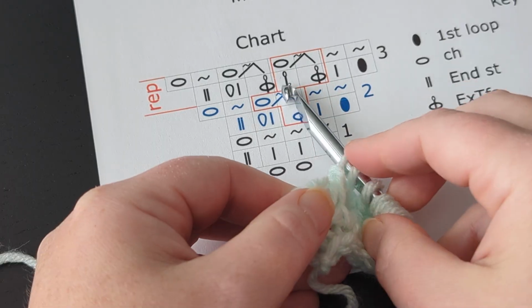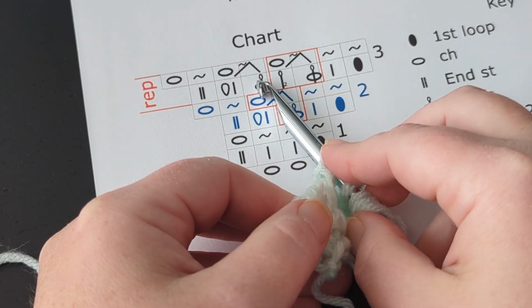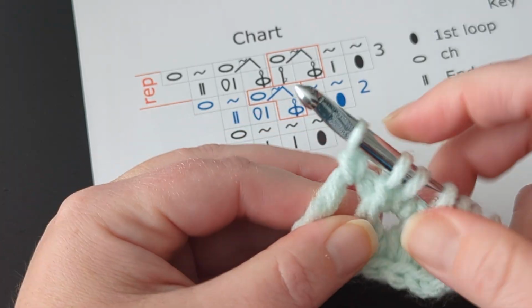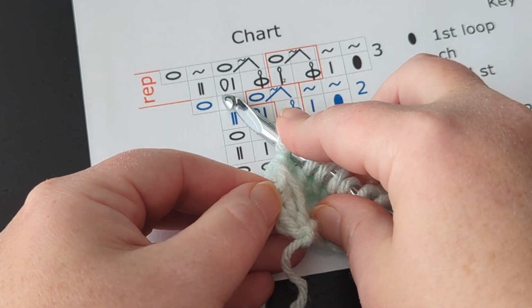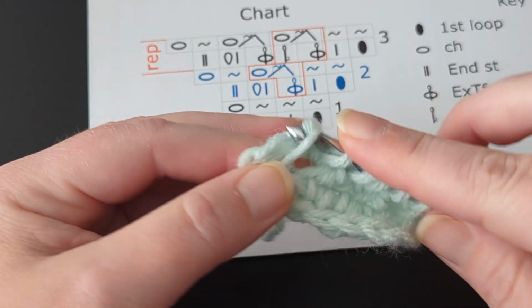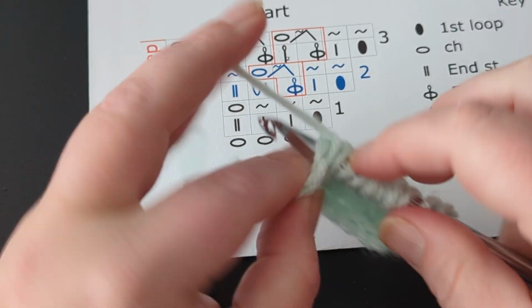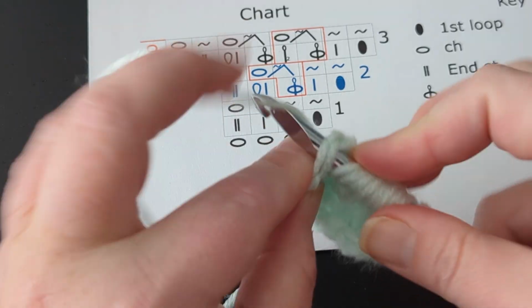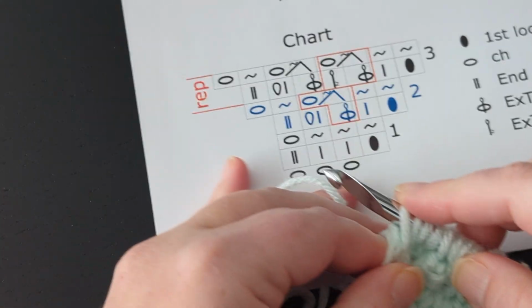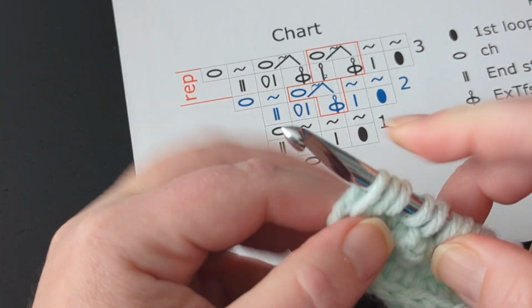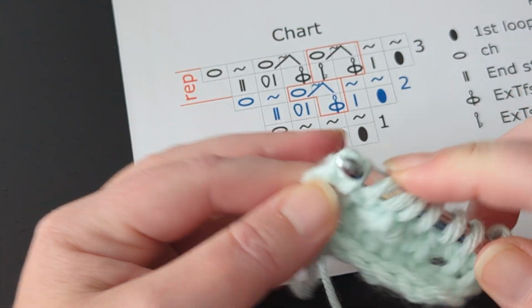And after repetition we have 1 extra extended full before we finish the row, and finishing the row with 1 stitch Tunisian simple and Tunisian knit stitch, and end stitch as normal. And return pass, chain.